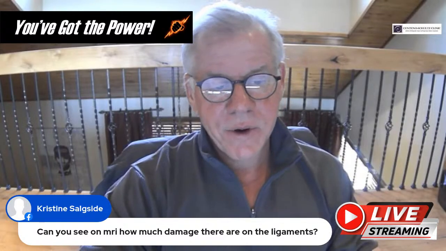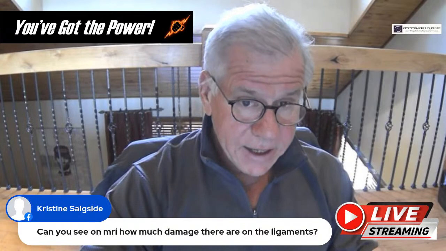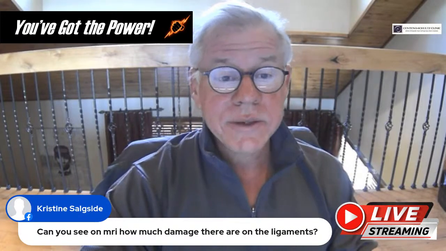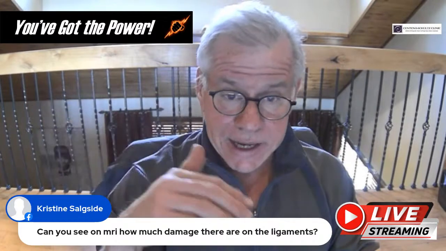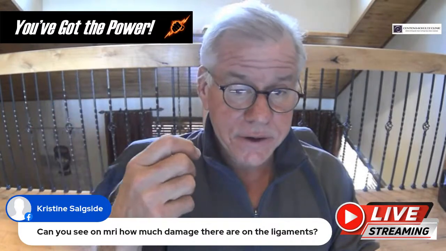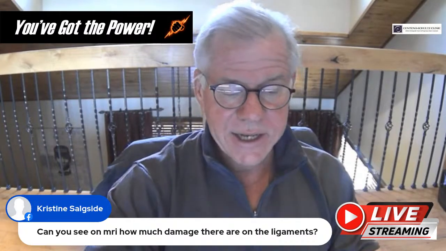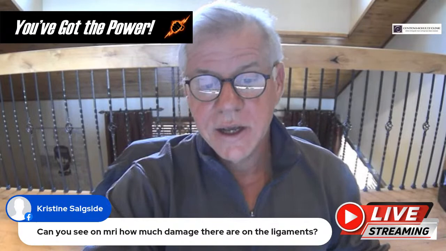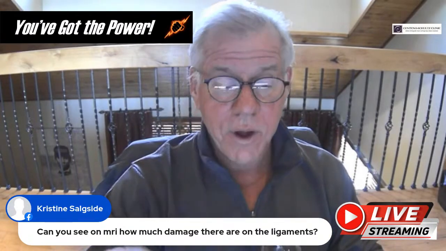Christine, can you see on MRI how much damage there is on ligaments? You can, and you can get an idea. The ultimate way to see how much damage there is in ligaments is a movement-based study. That way you can see if there's excess motion that the damaged ligaments are allowing. So that's the prime way to do it, but you can get a sense of whether or not the ligament looks normal on MRI as well.